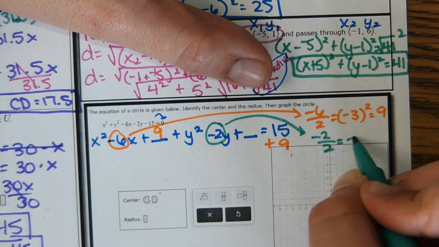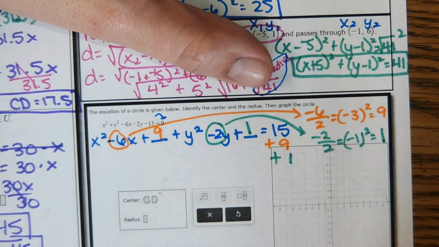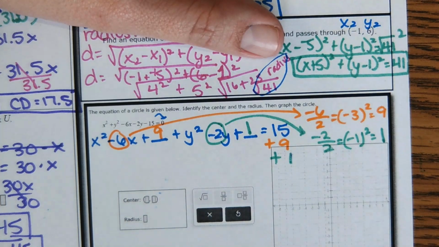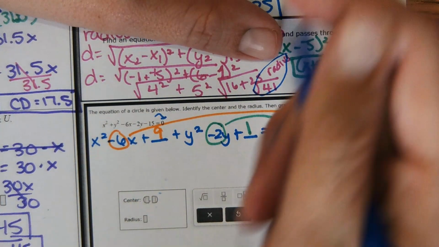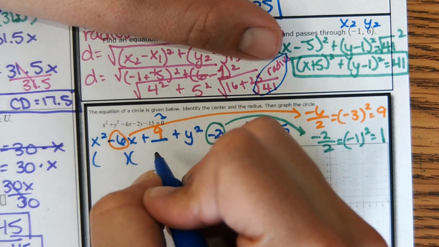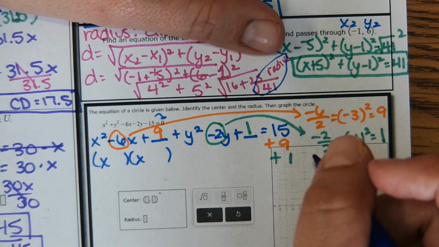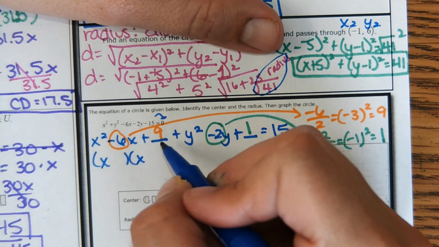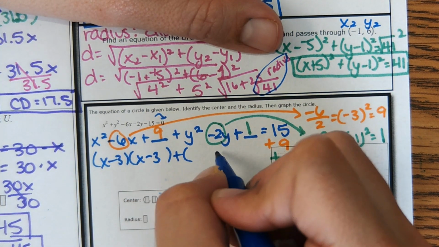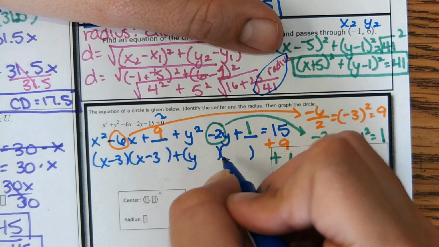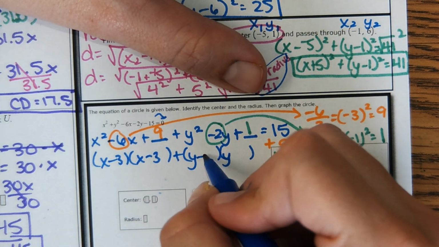Divide by 2, square it to get positive 1, add it to the other side. Then we're going to factor this. Two numbers that multiply to 9 and add to negative 6 would be negative 3 and negative 3. Factor this one as well. Two numbers that multiply to 1 and add to negative 2.